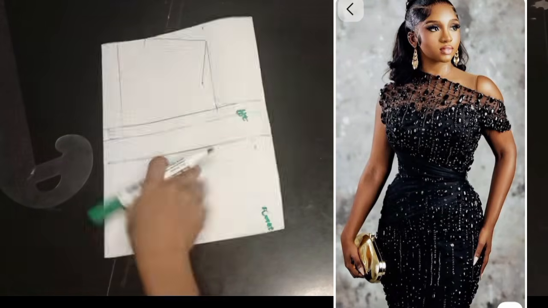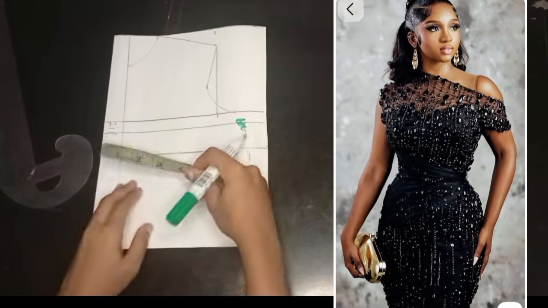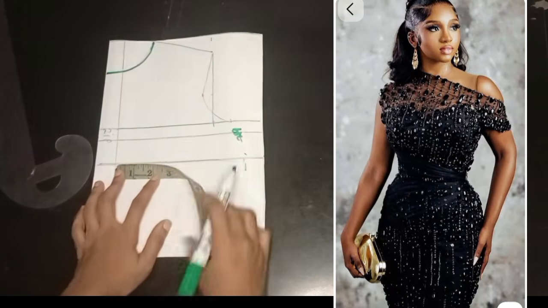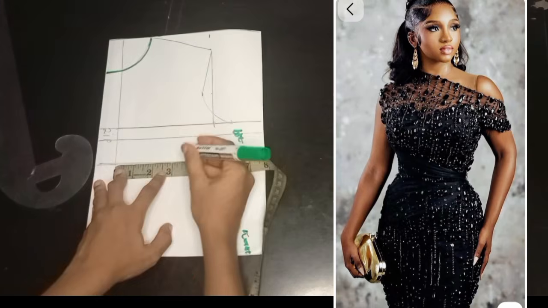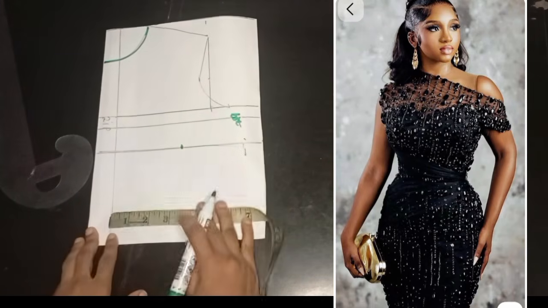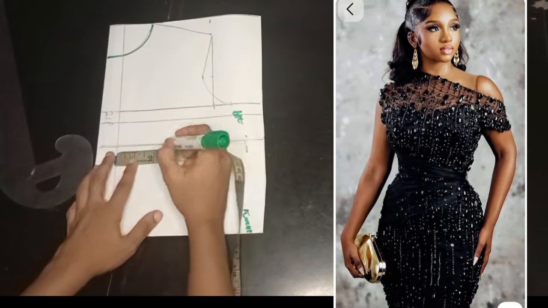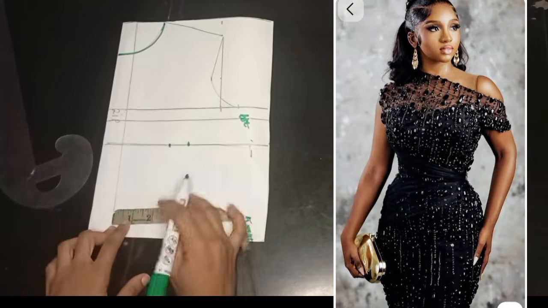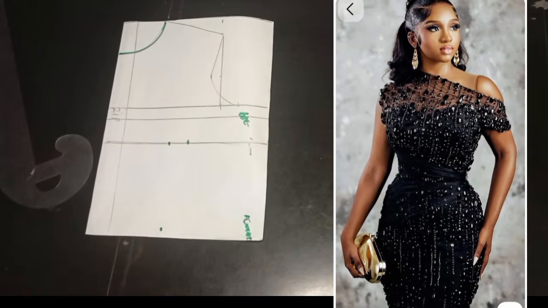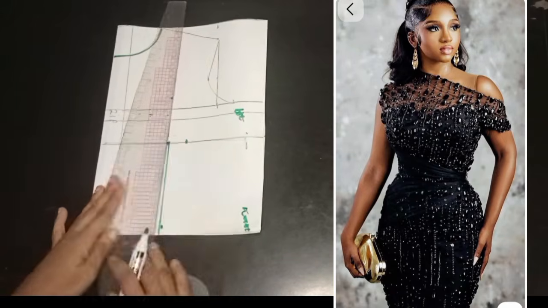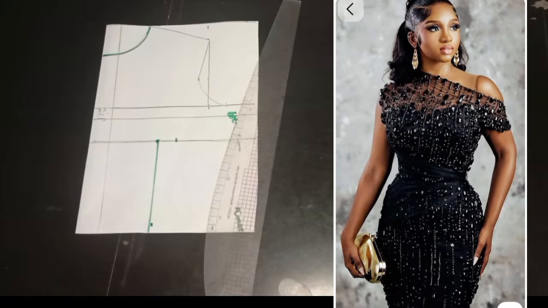After you're done marking this, the next step is to mark your nipple to nipple divided by 2. Remember, all these measurements start after the zipper line, and we are doing this in the form of an illustration. So mark your nipple to nipple divided by 2 again, starting after the zipper line, and draw out a straight line at this point.